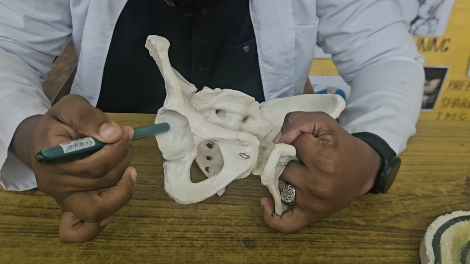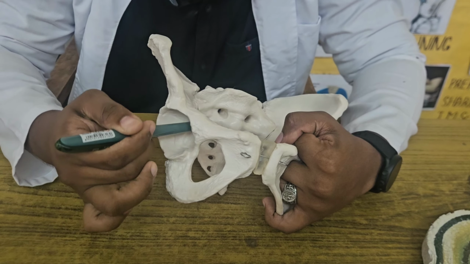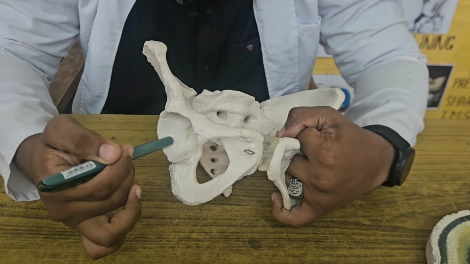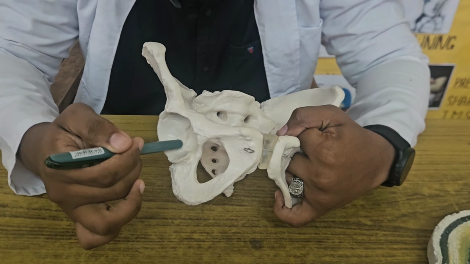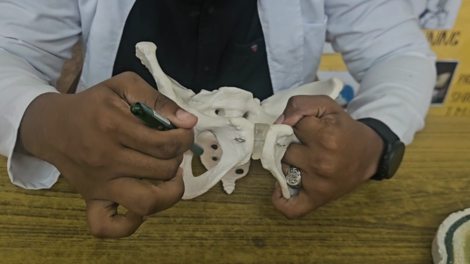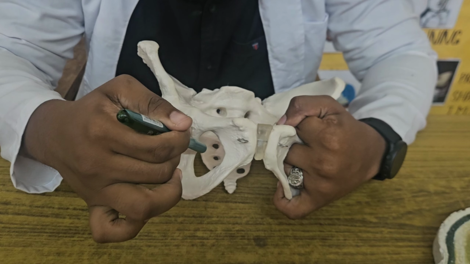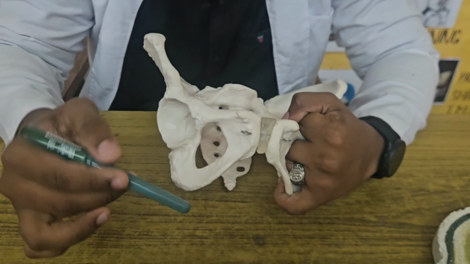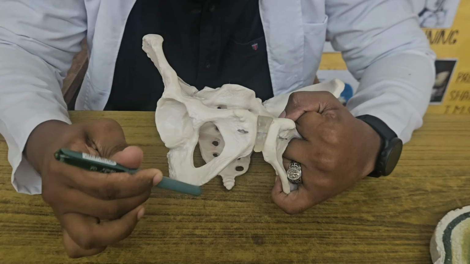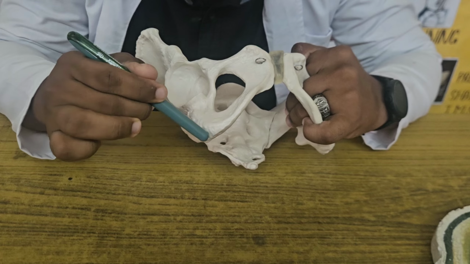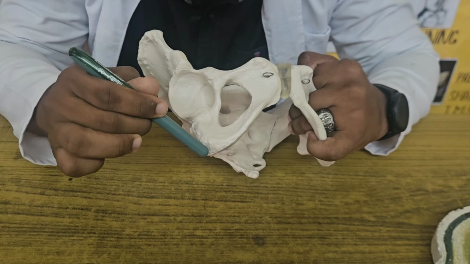So the first part we are going to discuss is acetabulum. This is the part where our femur bone, the longest bone in our body, gets attached. So this is acetabulum. This is obturator foramen. Note it down. And this is ischial tuberosity. This round, dome part is known as ischial tuberosity.